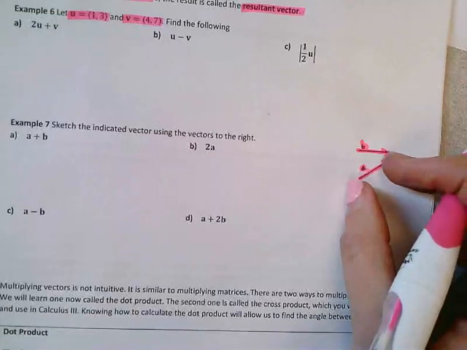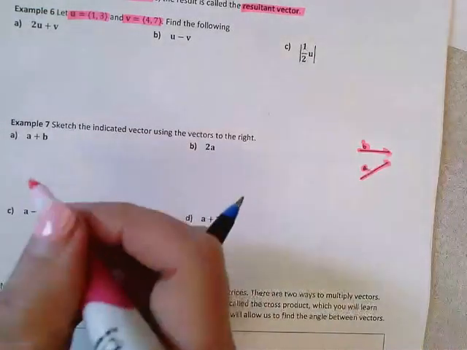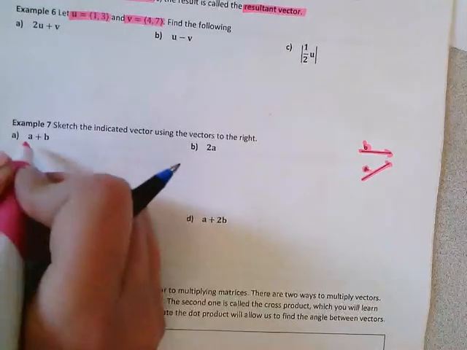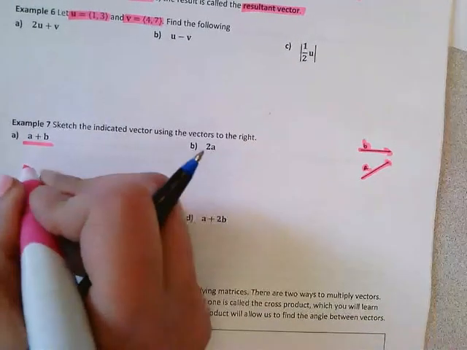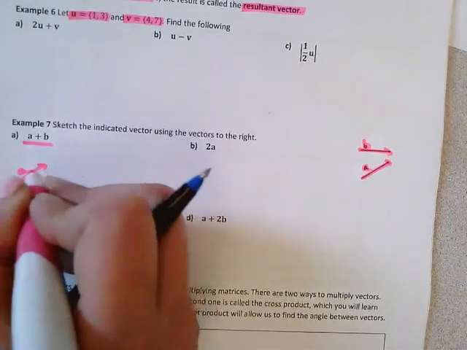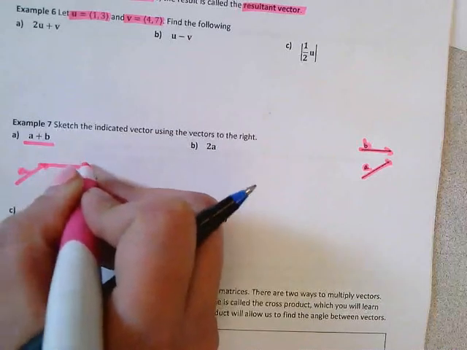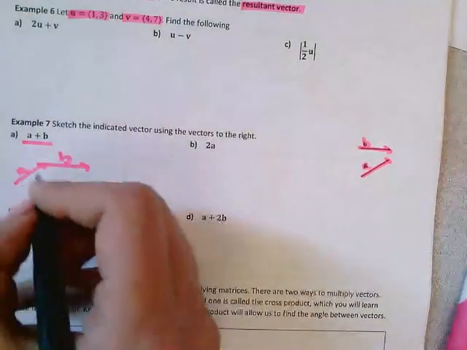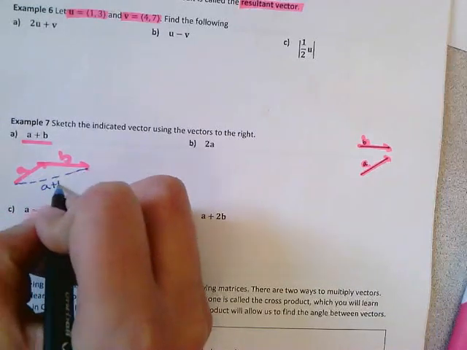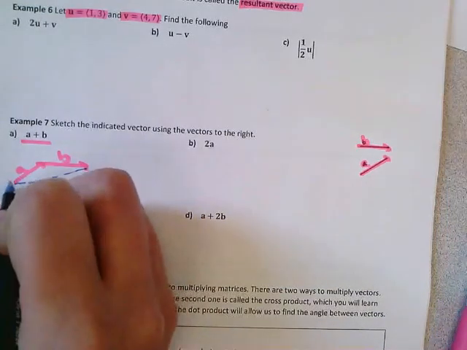Basically, take A and B and just sketch them together, and when you are adding, you are asking to find the resultant vector. So here's A and here's B. When you are adding, what are you asking to find? A plus B. That's our question.